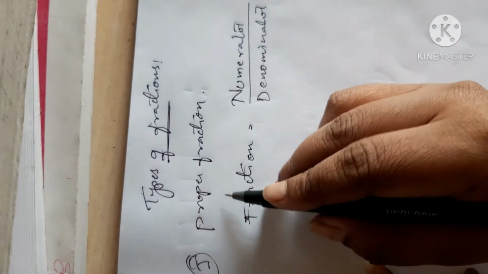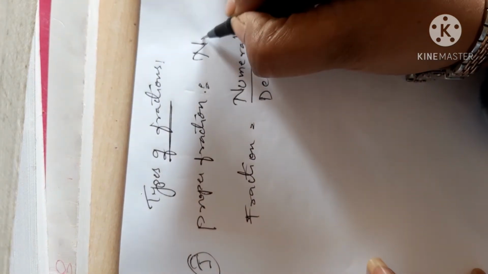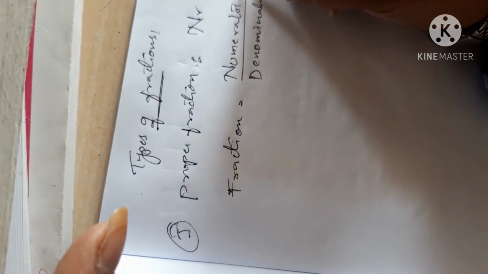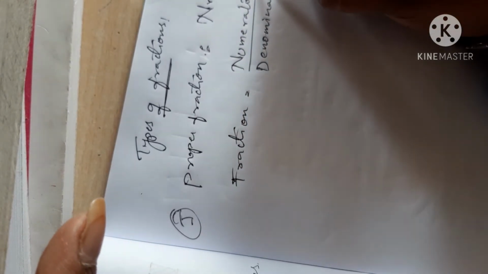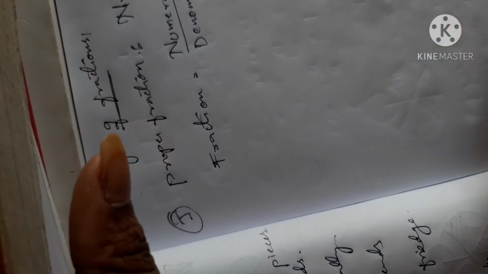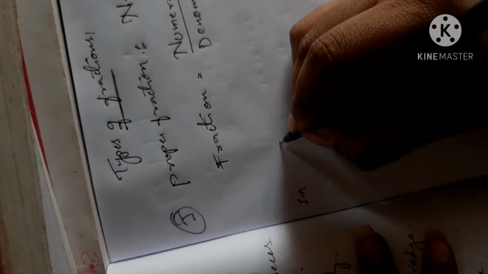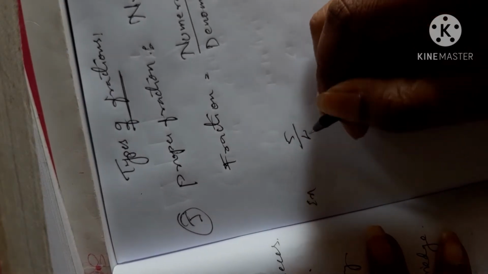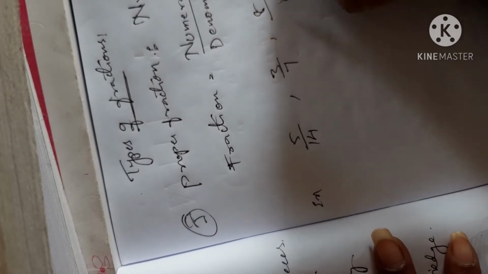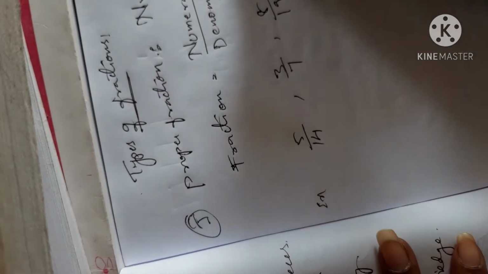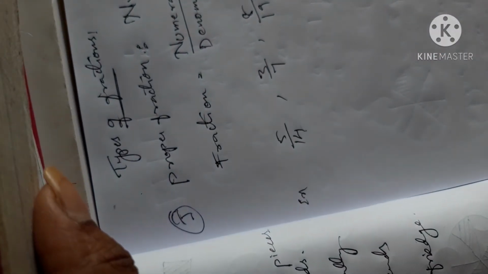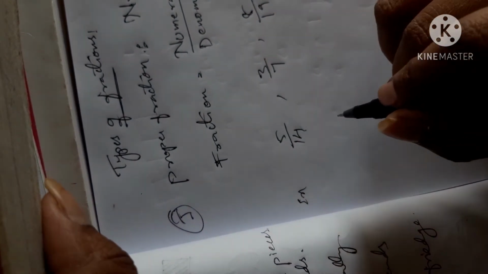Now, what is the proper fraction formula? It is nothing but the numerator is always less than the denominator. Shortcut: n smaller, d smaller. Now examples: 5 by 14, 3 by 7, 8 by 19, 7 by 10, etc. If you observe all these, how are we going to check whether it is a proper fraction or an improper fraction?